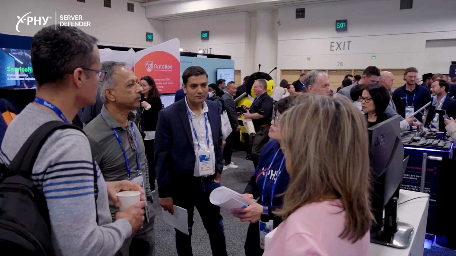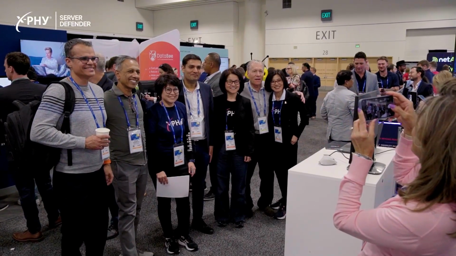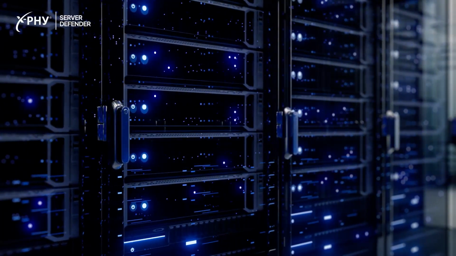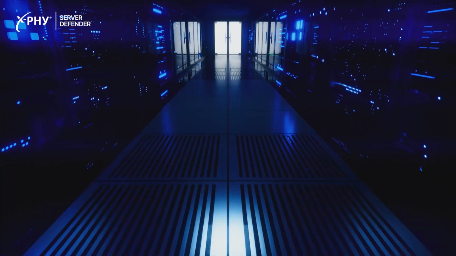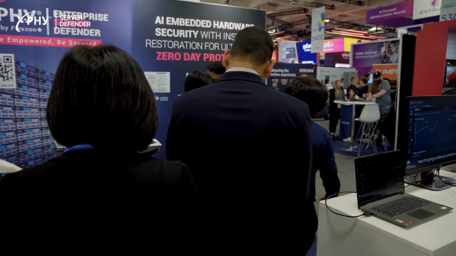We have just launched the latest addition to the X-PHY family here in RSA, Server Defenders. As you can tell from the name, it's a brand new solution that protects servers and data centers based on our X-PHY approach of embedding dynamic and proactive security through advanced hardware engineering.